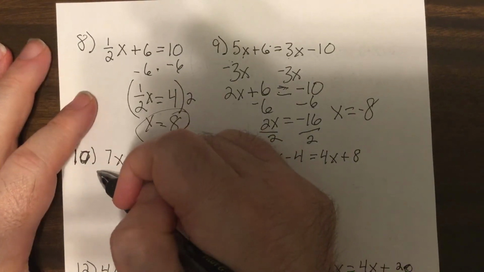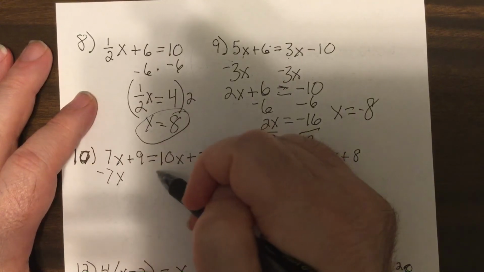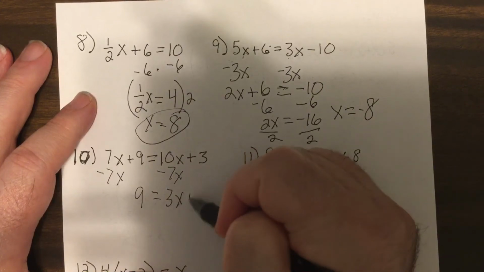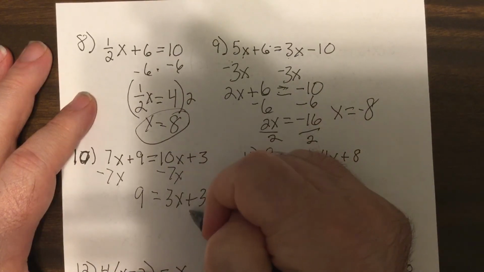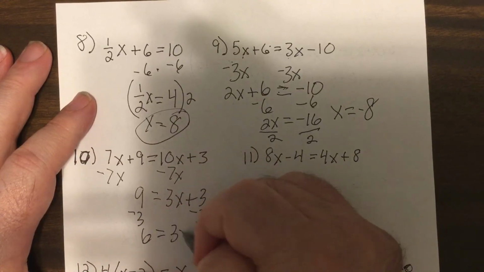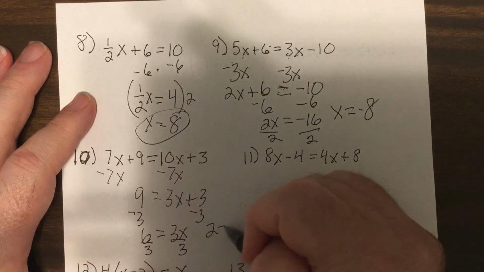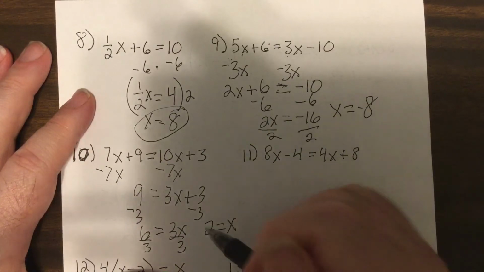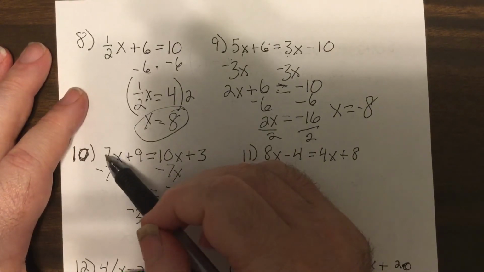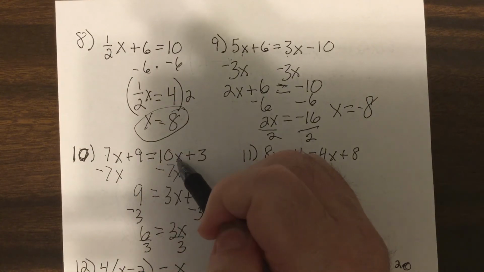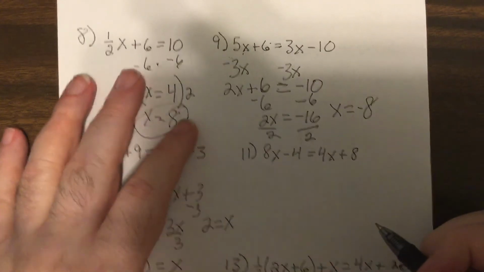Okay, so I want to get the x's to one side, so I'm going to subtract 7x. So I get 9 equals 3x plus 3. So now I'm going to subtract 3. 6 equals 3x. Divide by 3, x equals 2. So if you want to check it, 2 times 7 is 14, plus 9 is 23. 10 times 2 is 20, plus 3 is 23.